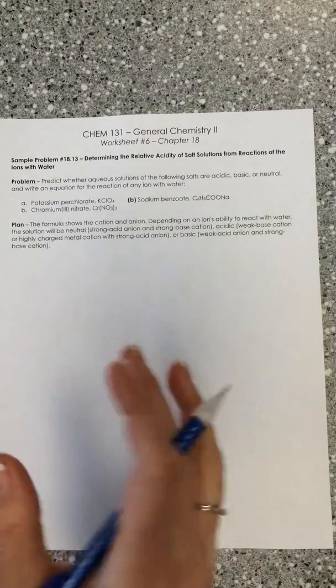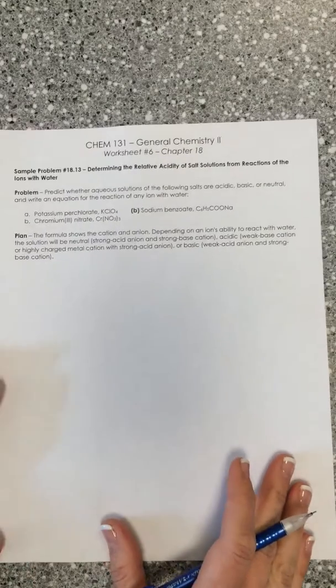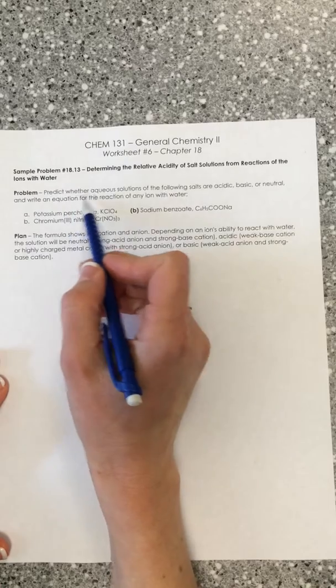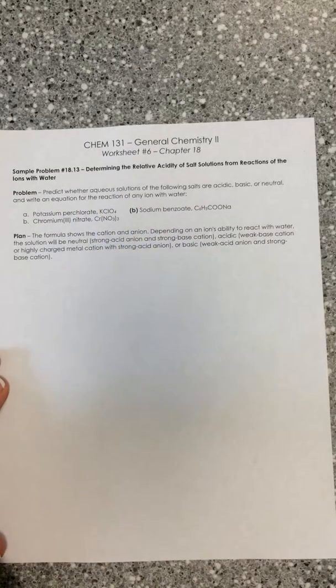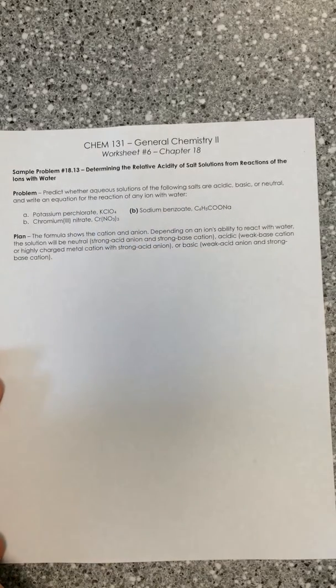I'm going to work through sample problem 18.13 first before I do sample problem 18.12 because I think it's easier to think about 12 after we think about what it means to have a salt in solution. This problem asks us to predict whether the aqueous solutions of the following salts are acidic, basic, or neutral and write an equation for the reaction of any ions with water.